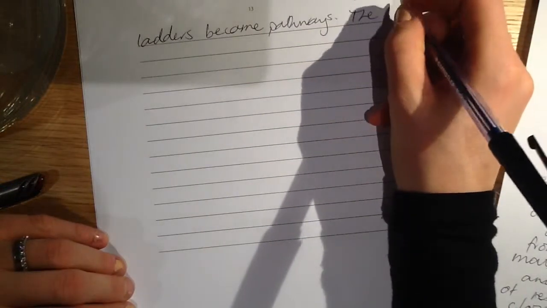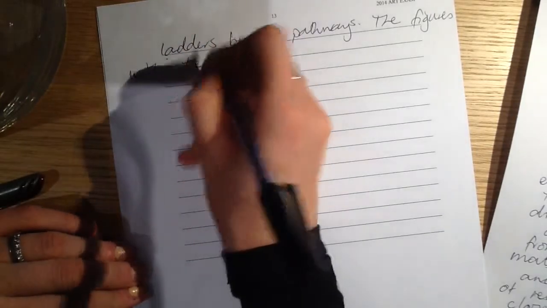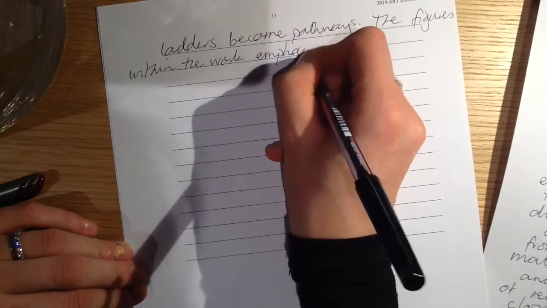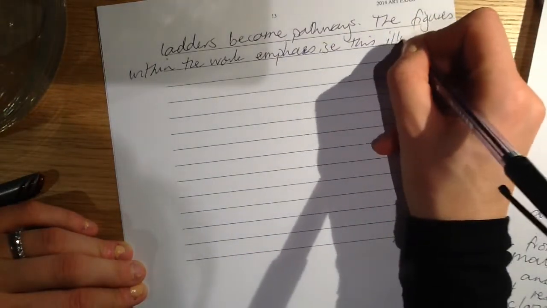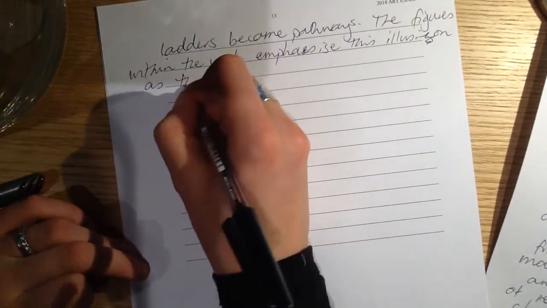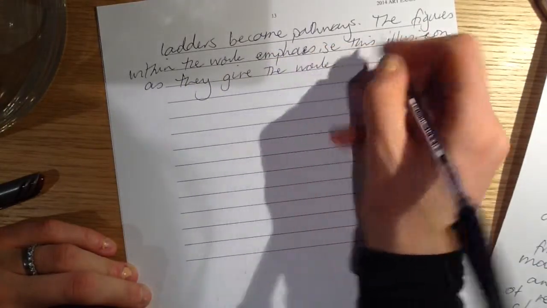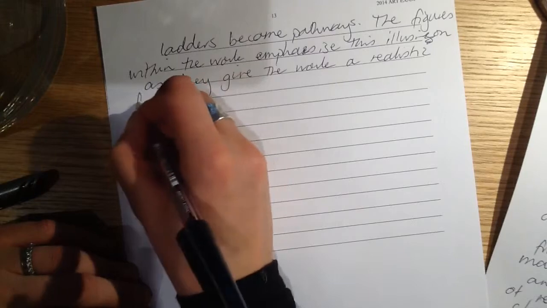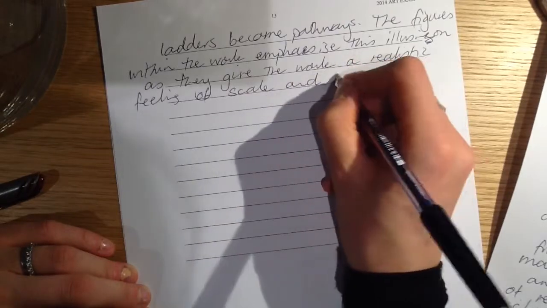The figures within the work emphasize this illusion as they realistic feeling space.